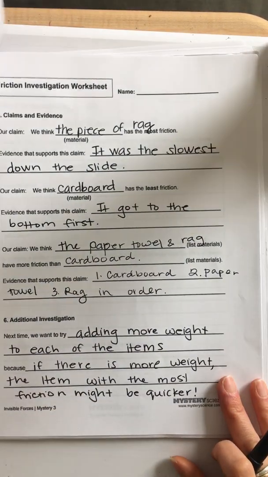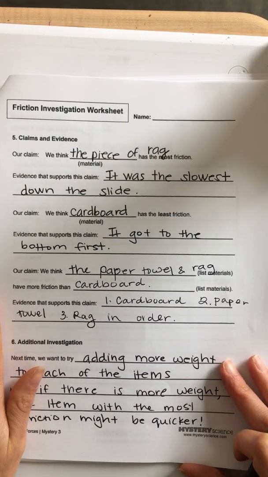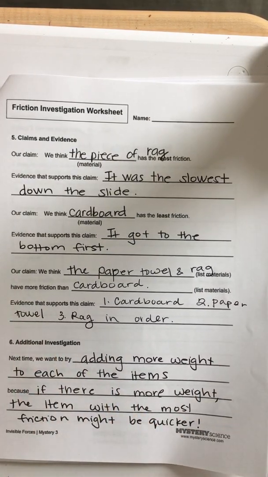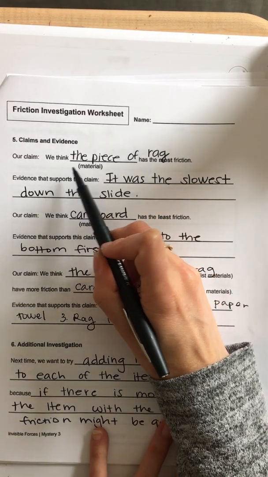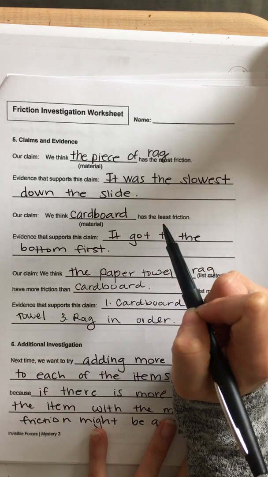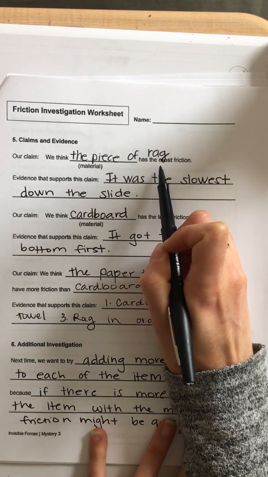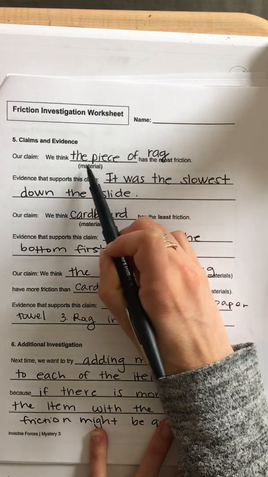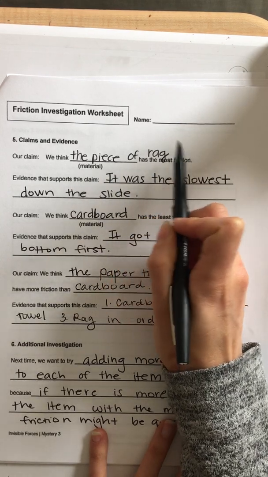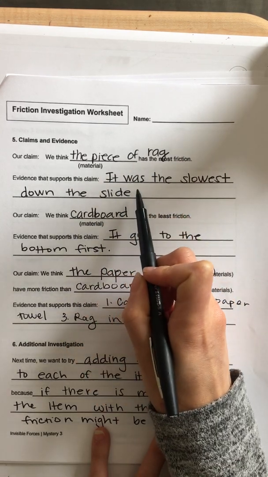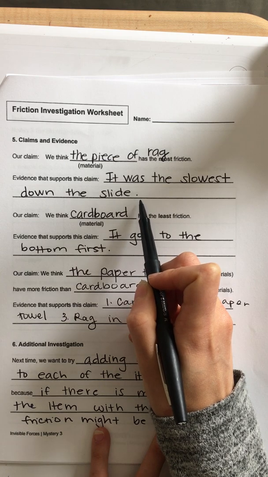And once you're done with your experiments, you're going to turn the page and go to claims and evidence. So basically what you are going to do on this is write, we think that blank has the most friction. So which item do you think had the most resistance, was the slowest going down? I thought it was the piece of the rag based on what I saw, and that was that it was the slowest down the slide, okay?